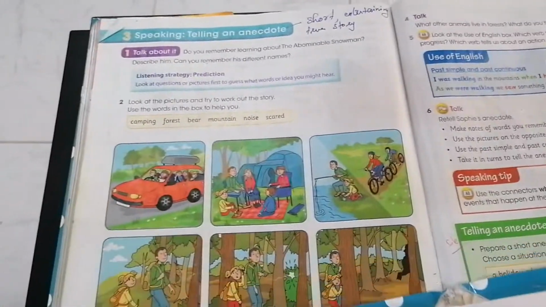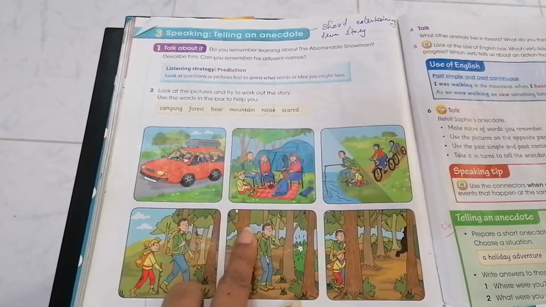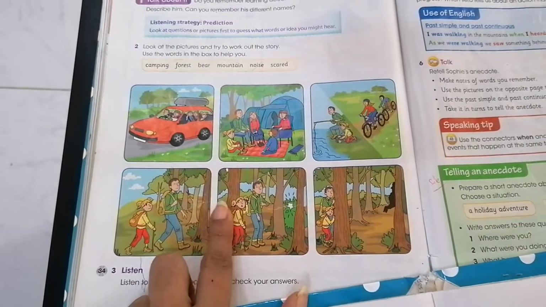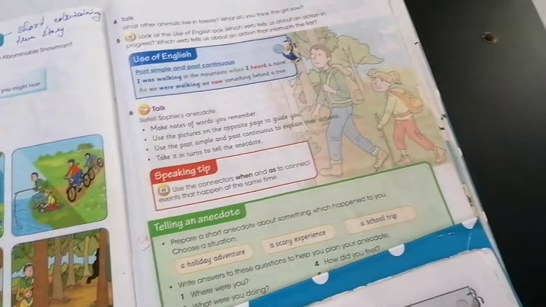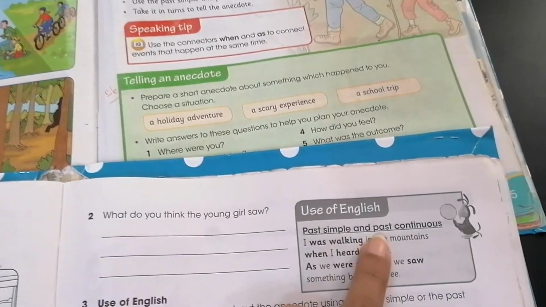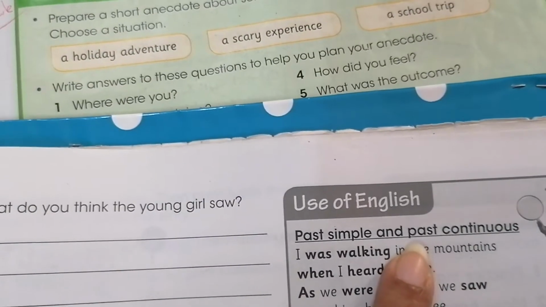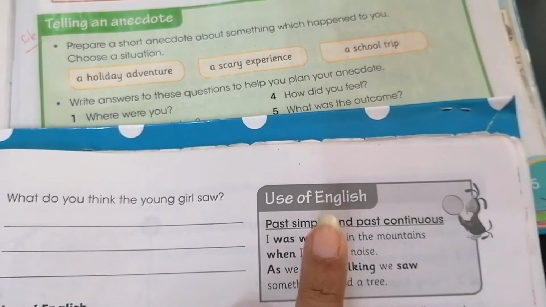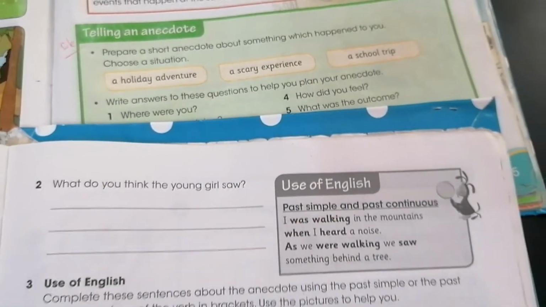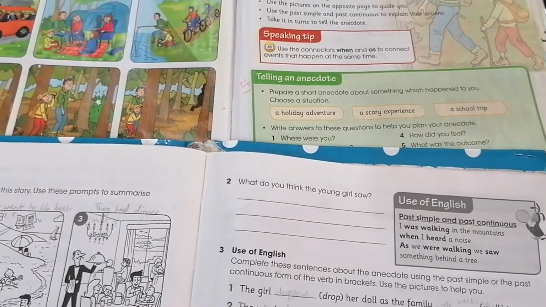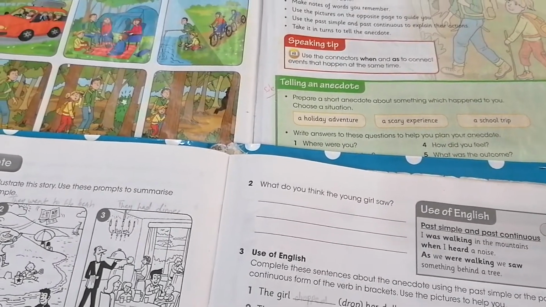Here you can see a sequence of pictures, and based on these pictures you can create a story. The main thing we have to focus on is past simple and past continuous. When we can use past simple, where we can use past continuous, what is the format, examples, all these things I'm going to discuss through this lesson. So the first one, past simple.